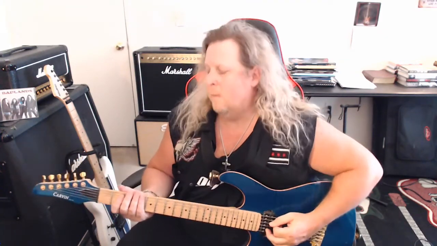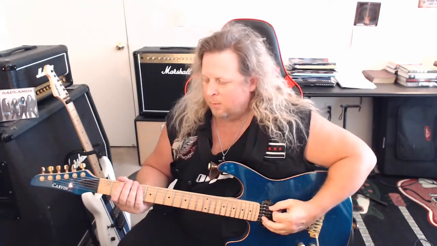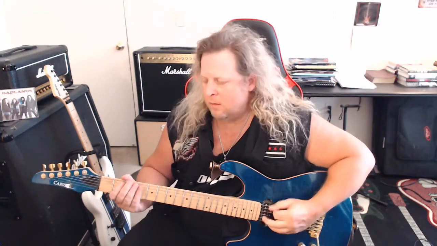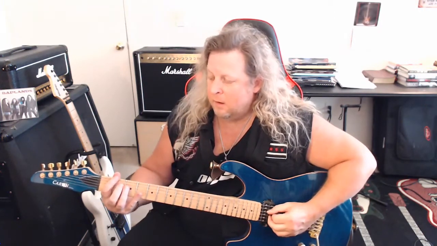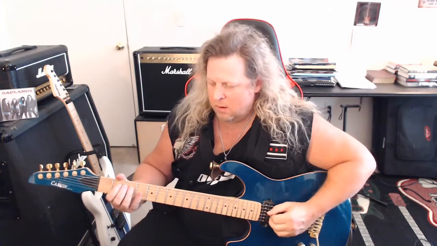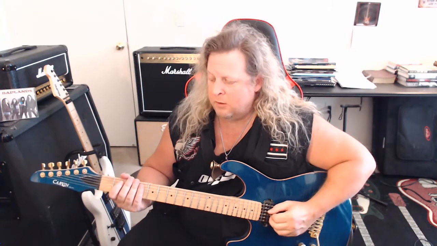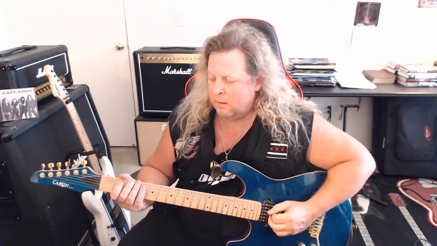Alright, so that's a lot of pull-offs and hammer-ons going here right in this little area. Playing open E, 3 to open, pull off, and then on the D string, hammer on from open to 2. Then on the A string, pull off from 2 to open. And then on the low E, pull off from 3 to open.